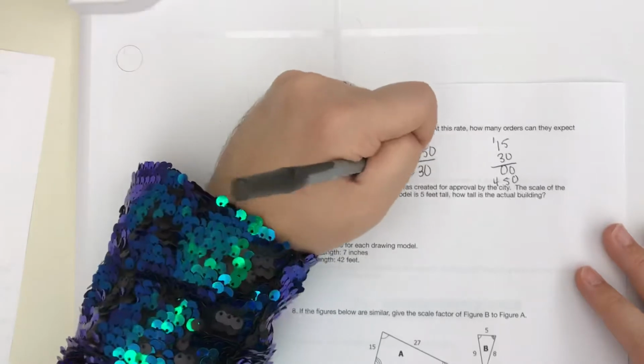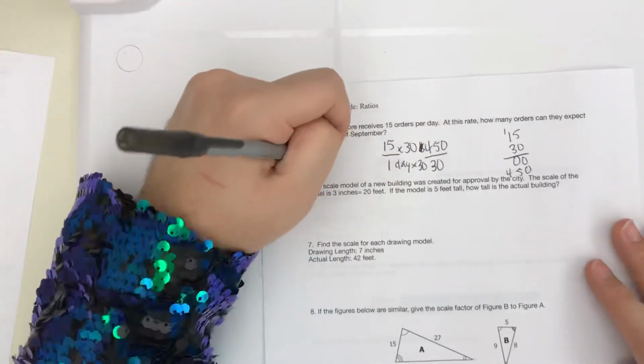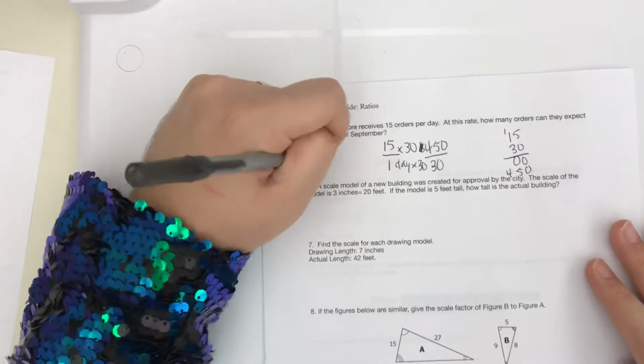$450 online orders in 30 days. That's 450 is my answer. So 450 online orders.